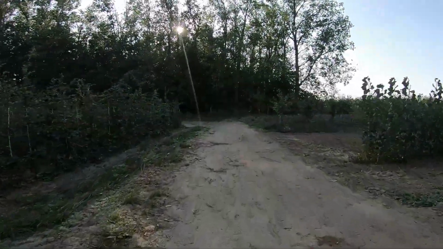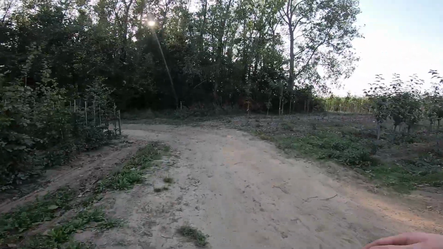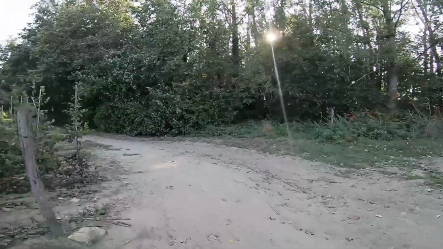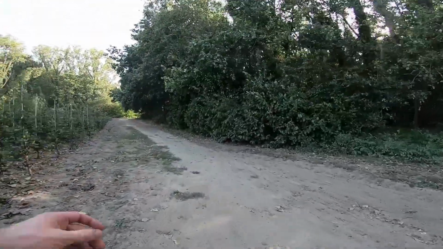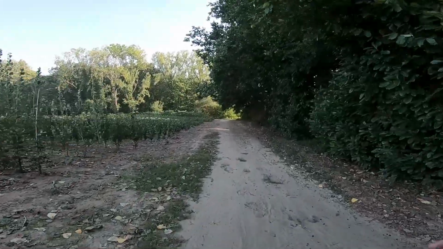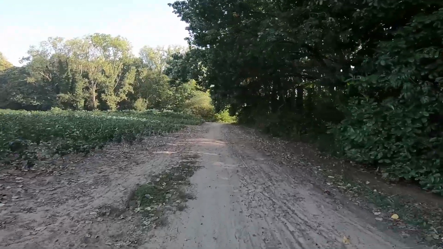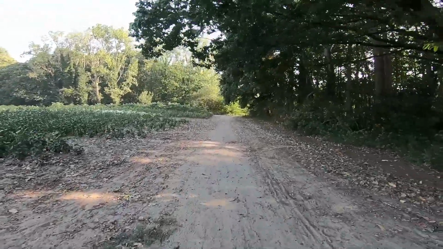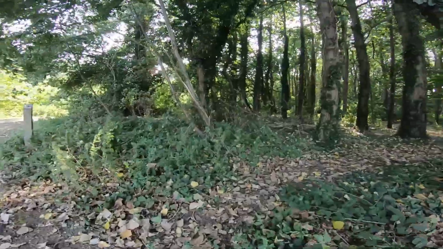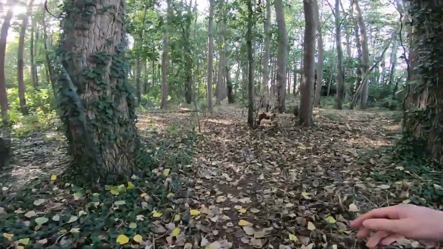So we're out here in the woods. Just heading to an open area where I'm gonna take some panoramic shots. As you can hear, it's a pretty windy day. This wind wasn't here this morning. Taking a shortcut through the woods here.